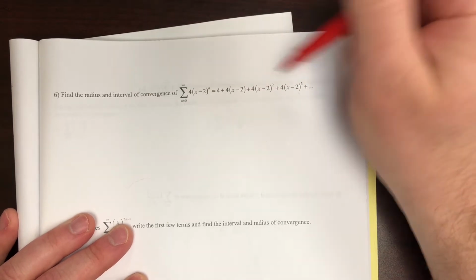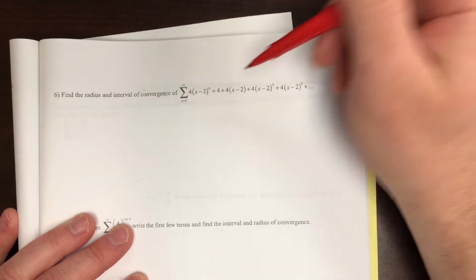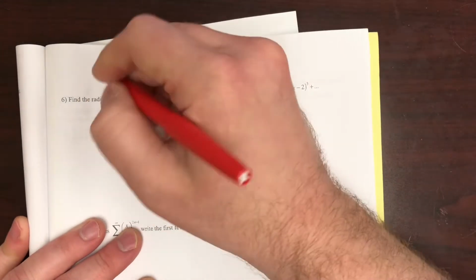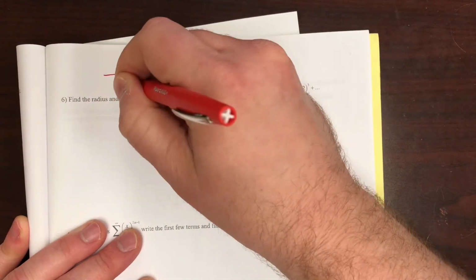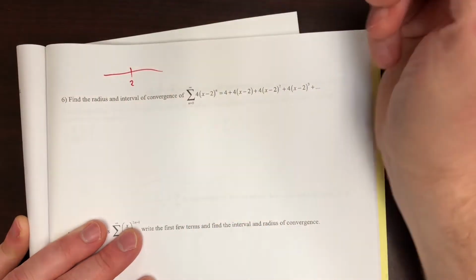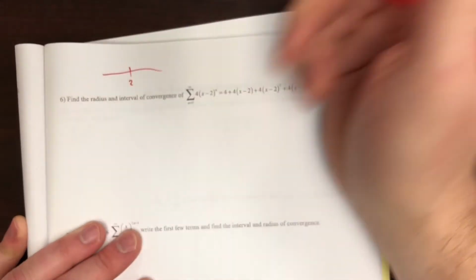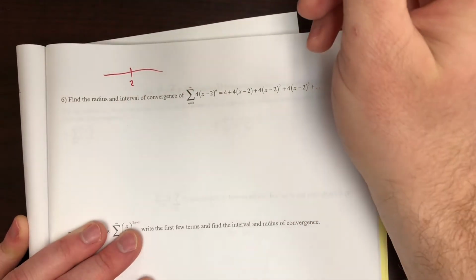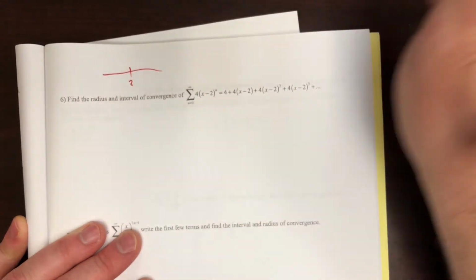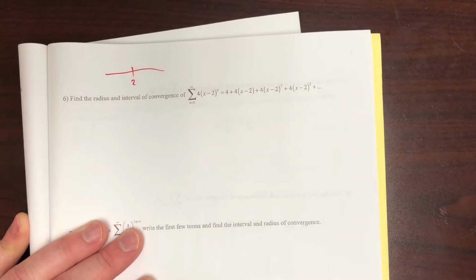What do you get? Gone, gone, gone, gone, gone, gone, gone. Oh, it adds up to 4 exactly. So 2 is good. Now we just need to check on either side of 2, essentially doing this. Let's see. I'm going to do the ratio test again. Let me just make sure that the ratio test is the right thing to do here.